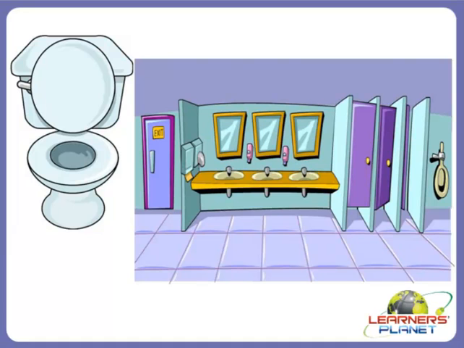Children, bathrooms and toilets should also be cleaned regularly. If it is clean, then there will be no spread of diseases. So we should clean bathrooms and toilets regularly.